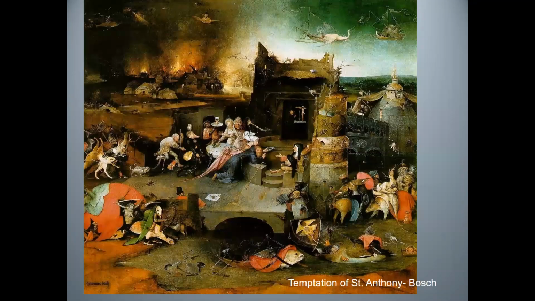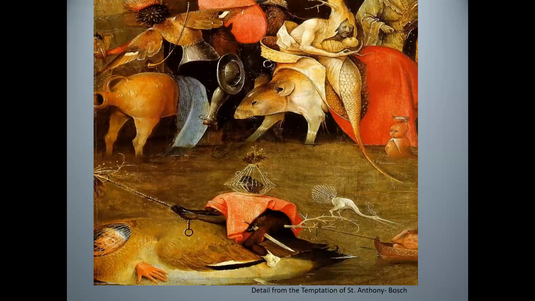Here is another Bosch work, The Temptation of St. Anthony, which tells the story of St. Anthony the Hermit's constant fight to resist all of the evils of the world. In this detail, you can see the grotesque figures and images, such as a man encased inside a duck being ridden by a naked man table impaled on a branch.